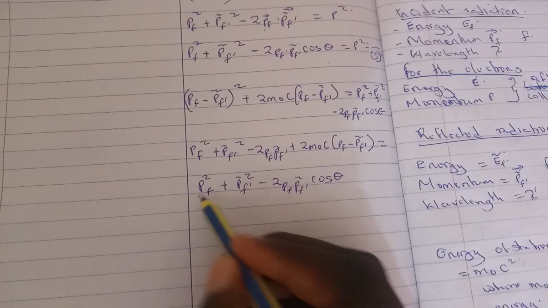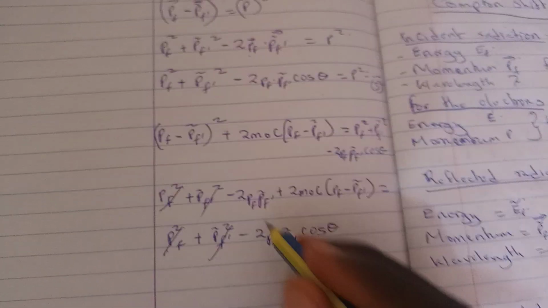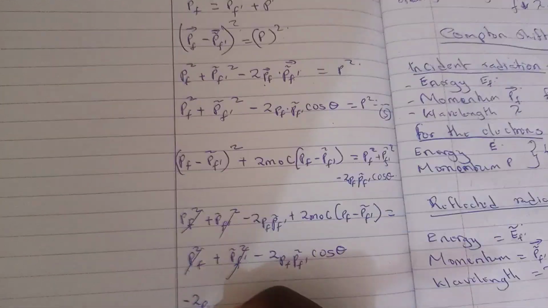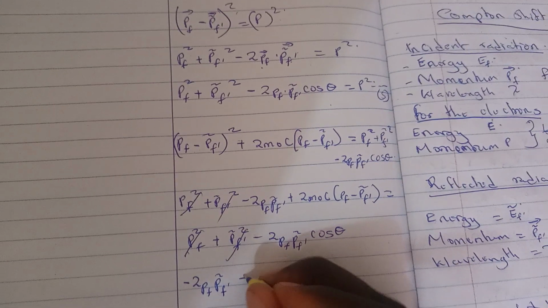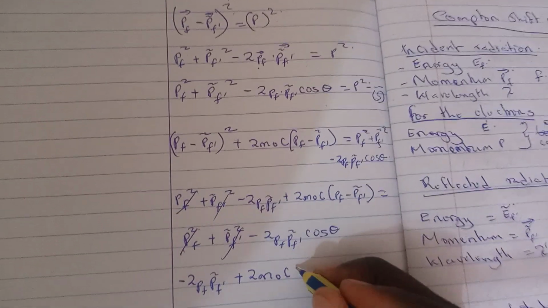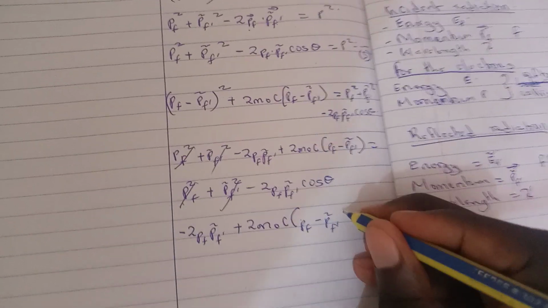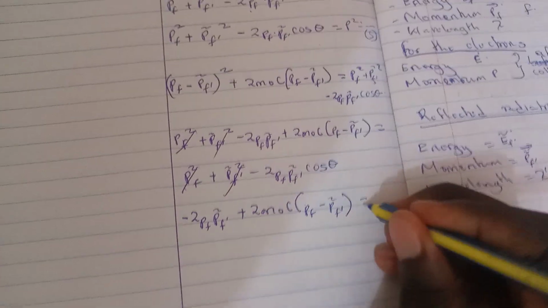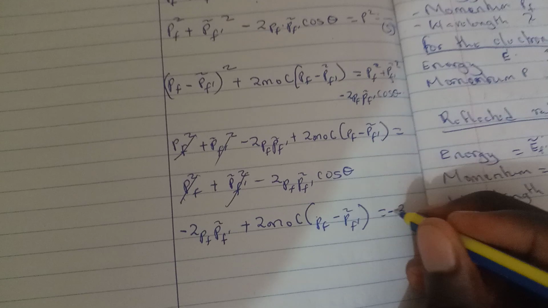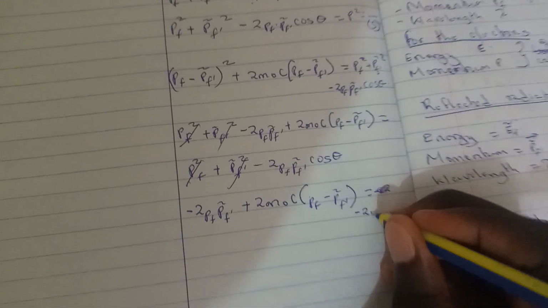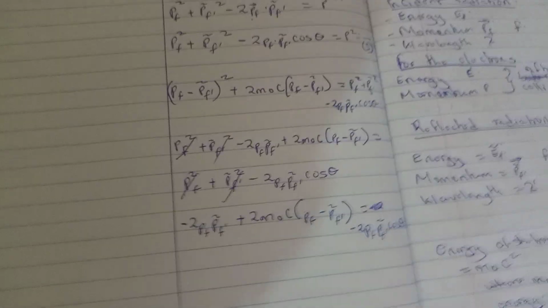Now from there we can see that this one is the same as this one. We cancel them out, so that we remain with negative 2 PF PF prime plus 2m naught c into (PF minus PF prime) equals, on this side, we only have negative 2 PF PF prime cos theta.